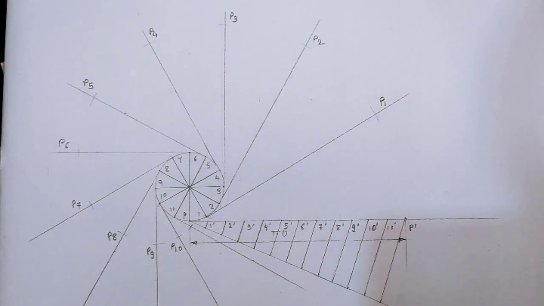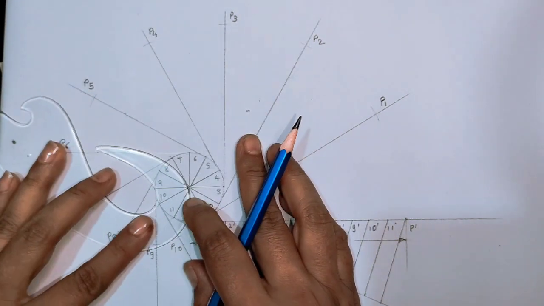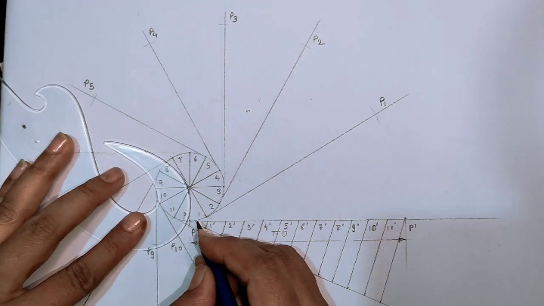And the last step, draw a smooth curve through points P dash, P1, P2 up to P11 and P to get the required involute.